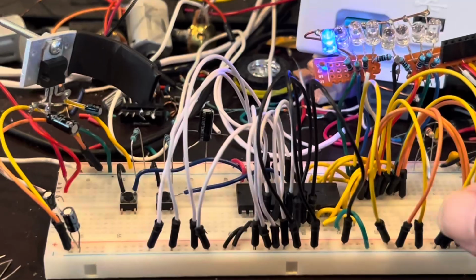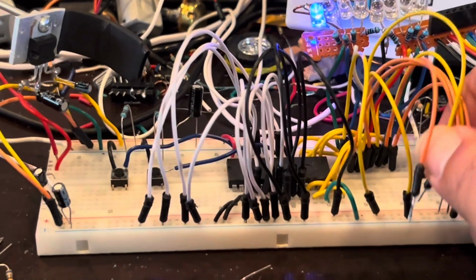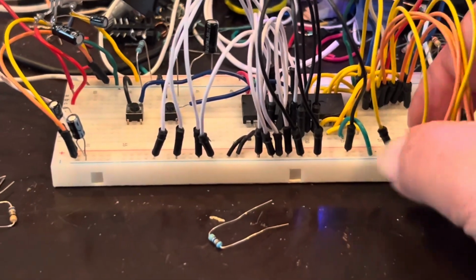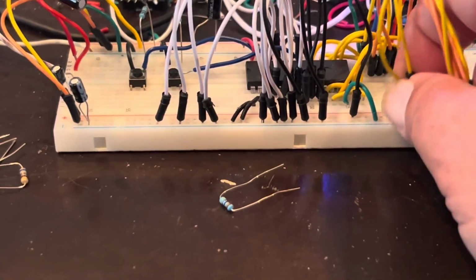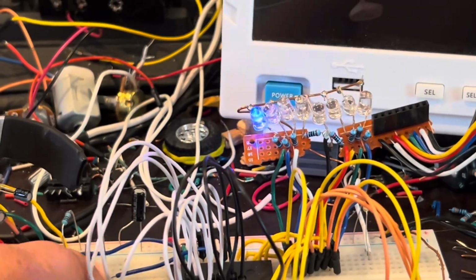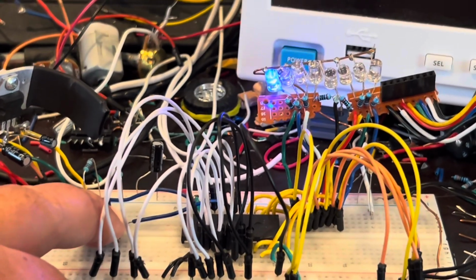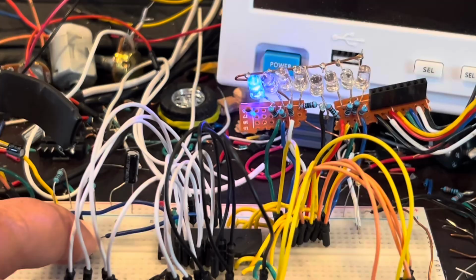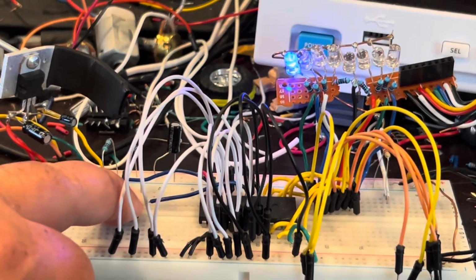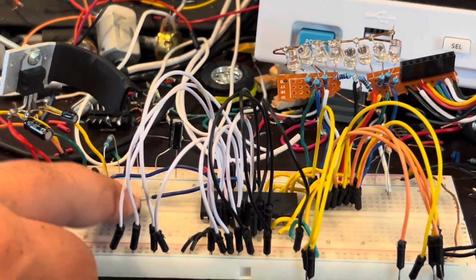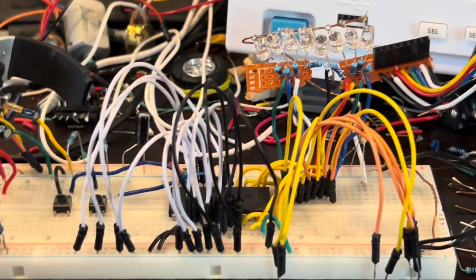Now, if I unplug these, I should have on the output enable that 1 or 0. It's 10000000, which is hex 80. All right, so that worked.